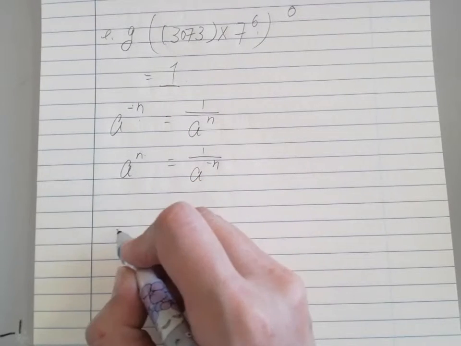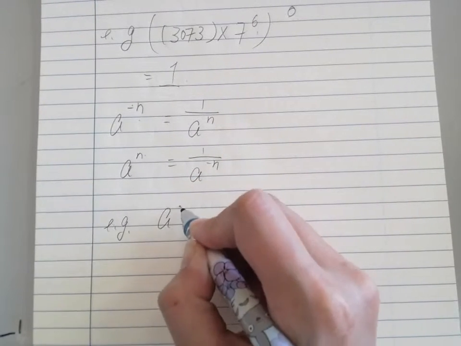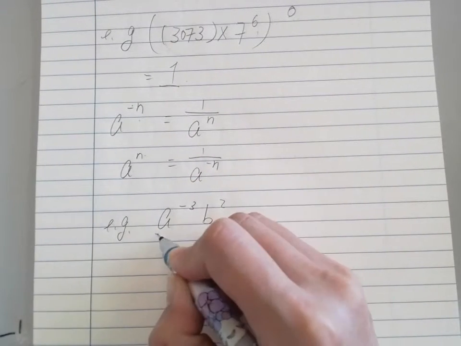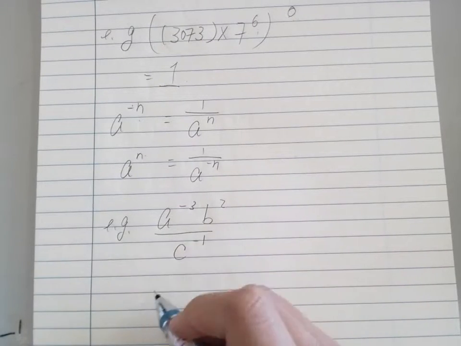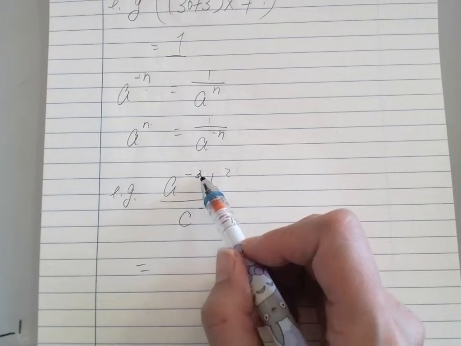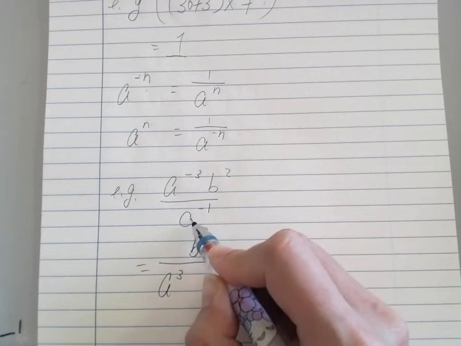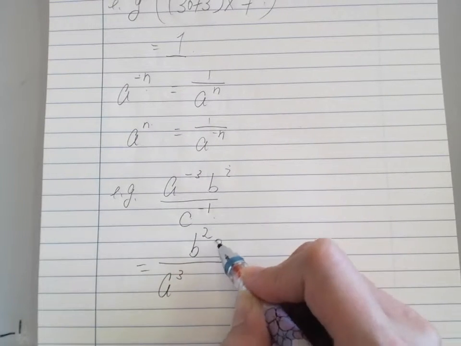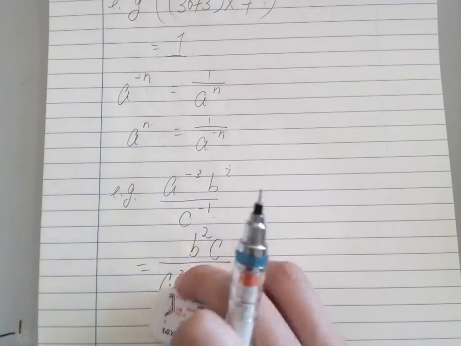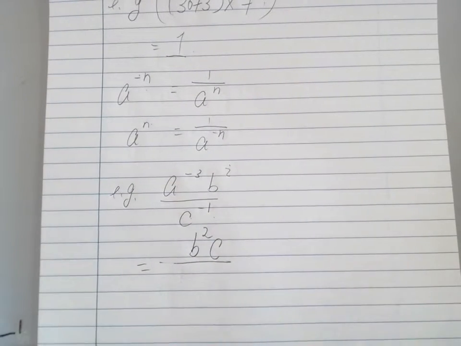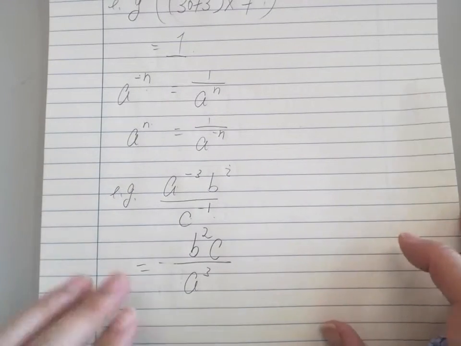if I have something like this, a to the power negative 3 times b squared over c to the power negative 1. If that is the case, I only flip the a down, so a to the power 3, numerator leave the b squared. And c is negative, so I throw the c up like this. That's a bit ugly, so I'll write it nicely. Yay, and this is prettier. But then, still, it really depends on how you work things out.